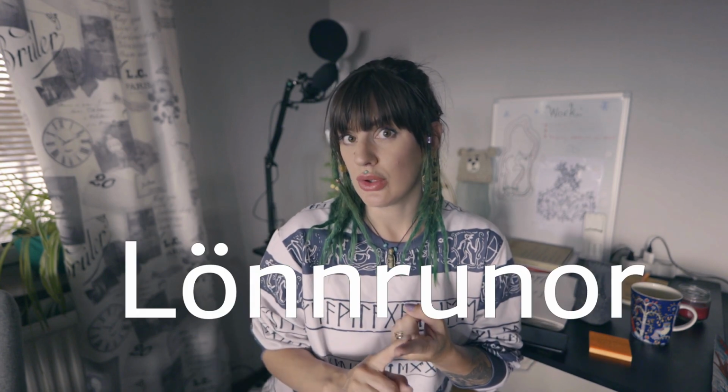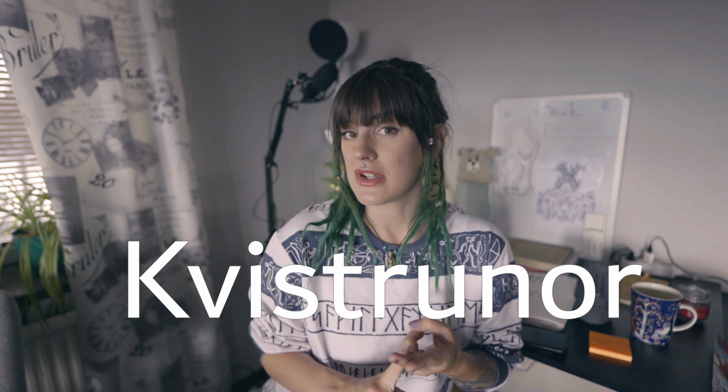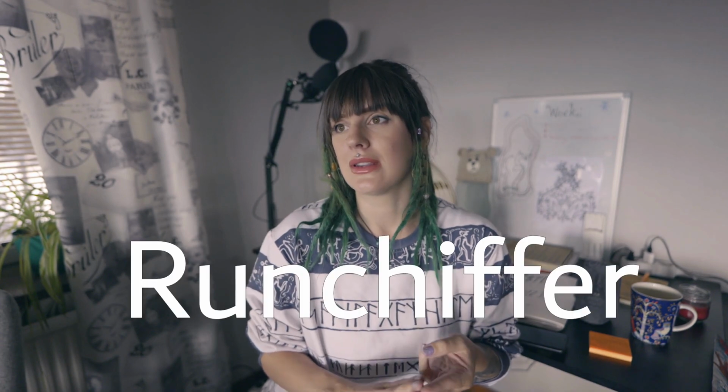Communication of the past didn't just end at carving words and phrases and sentences and names, all of that good stuff, right? There's also some hidden messages made with secret runes that has been found on different rune carvings. So these secret runes, they are also called Lönnrunor and Kvistrunor, amongst other things. They are also called runeskiffer sometimes. And how to decipher these runes is what we are going to talk about today.